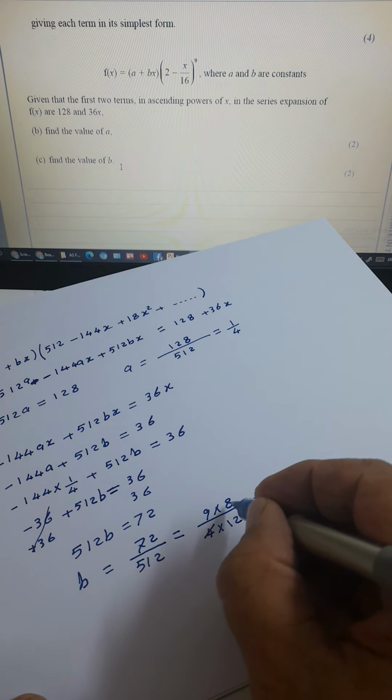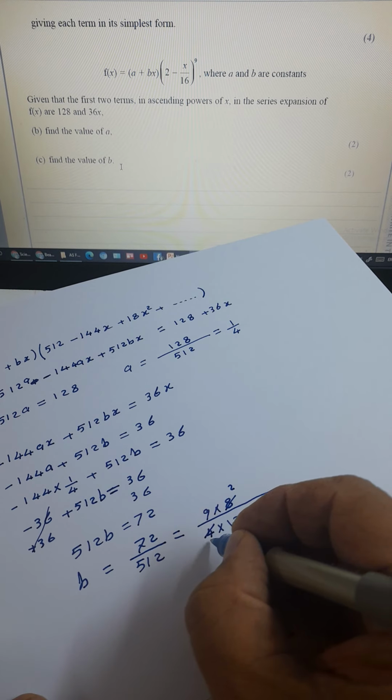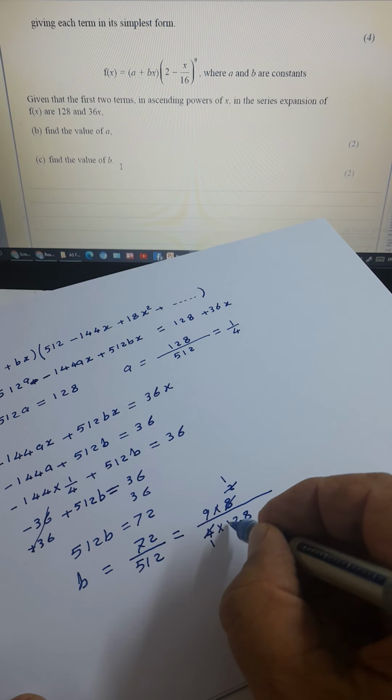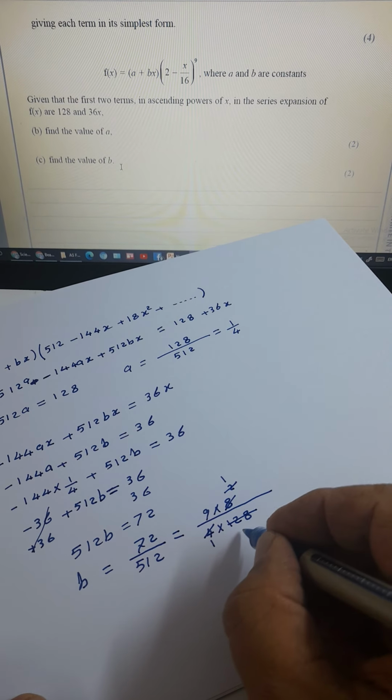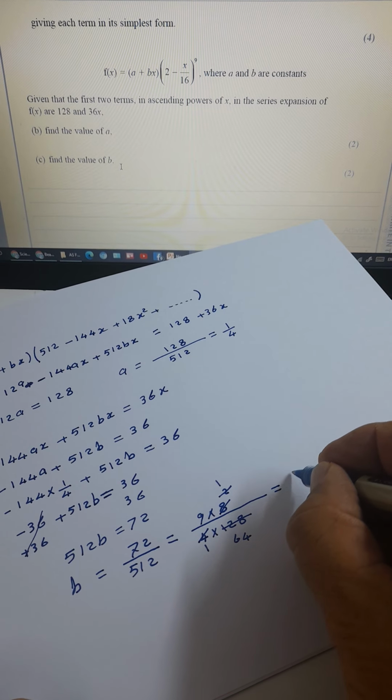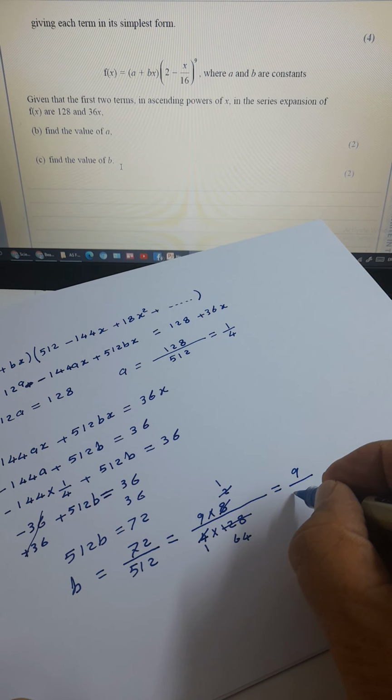So this 4 cancels with this, here 2, here 1, and this over 2 is 64. So b equals 9 over 64.